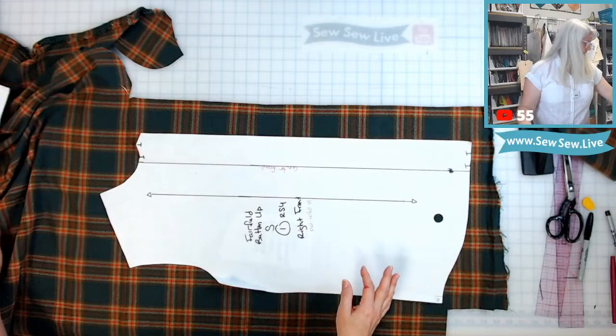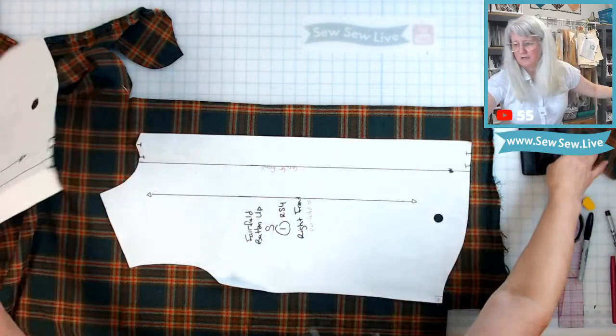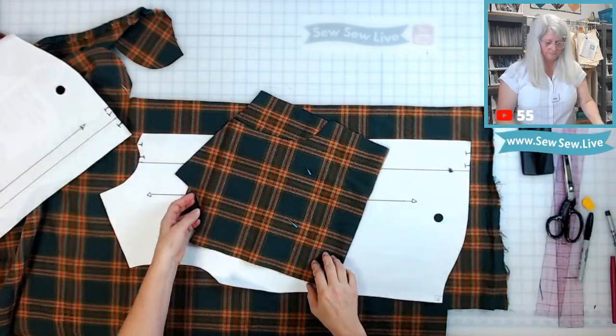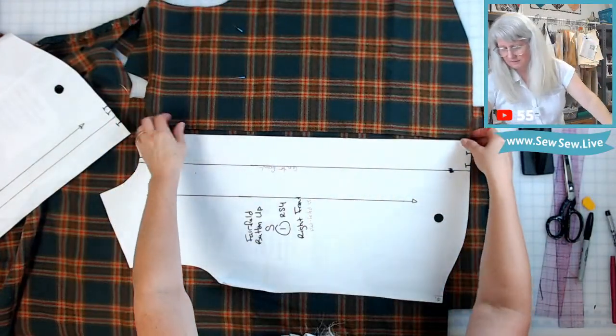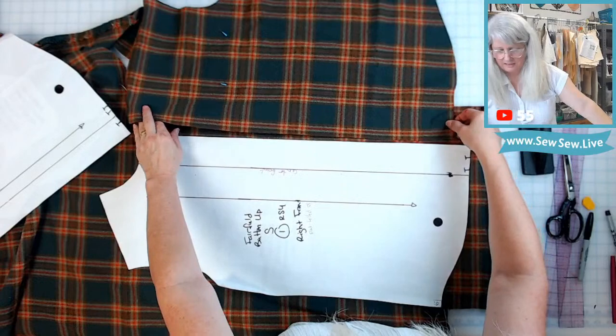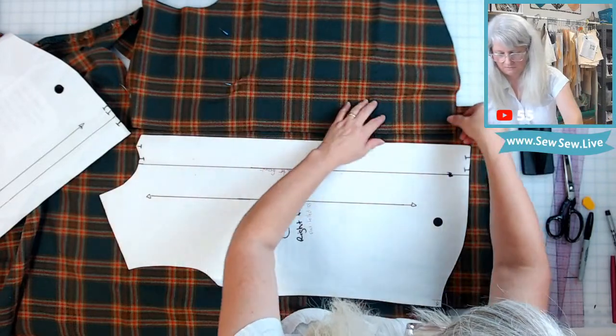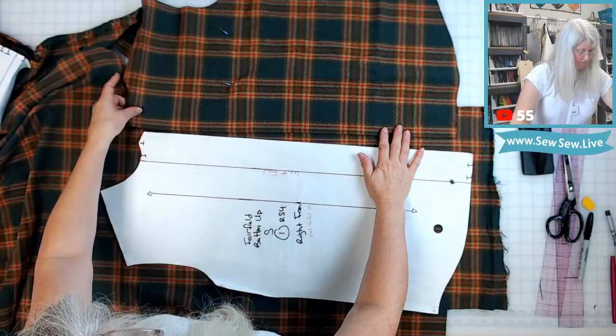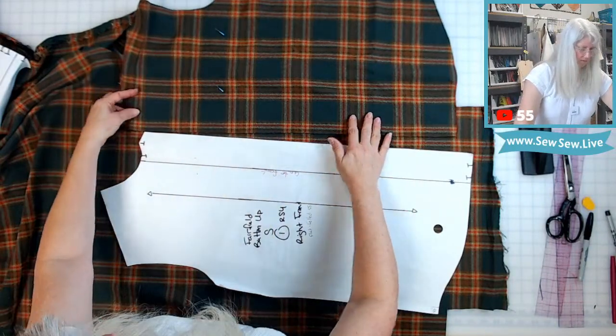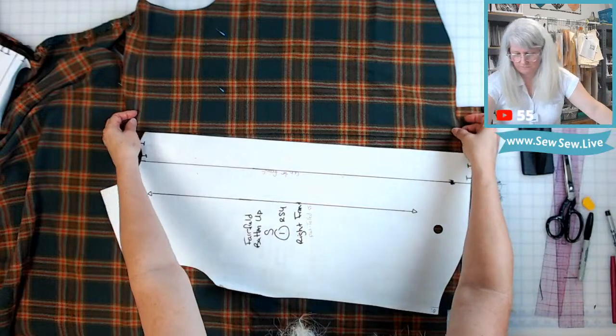All right, so where's my front here? We're going to look at matching this up as far as the line goes, this way, the horizontal.